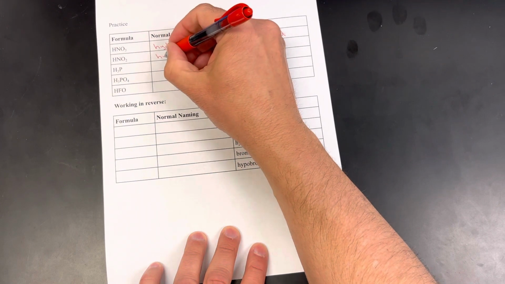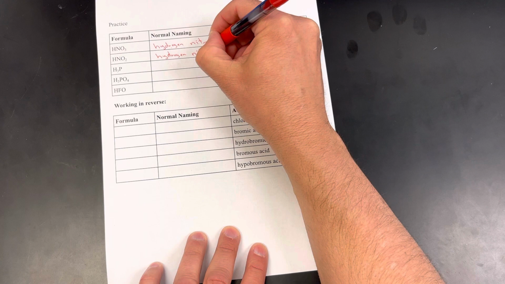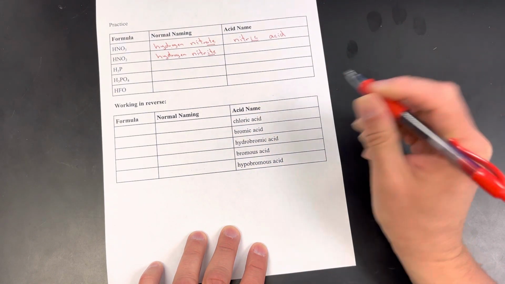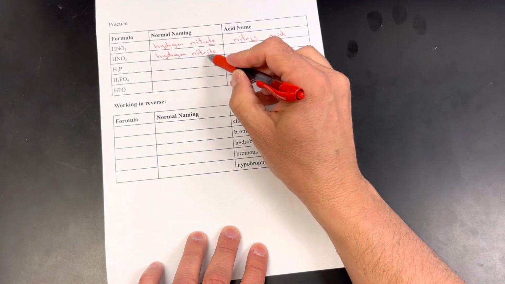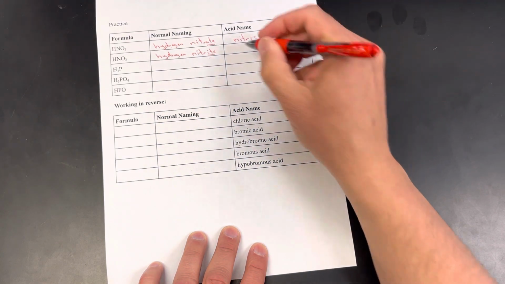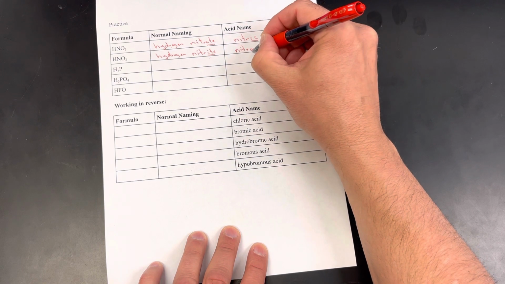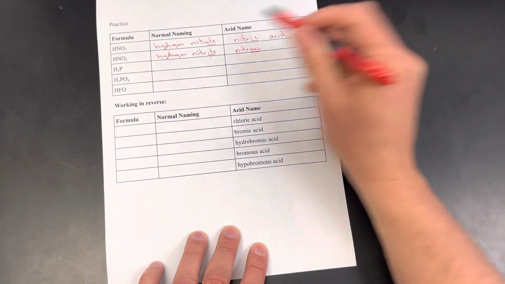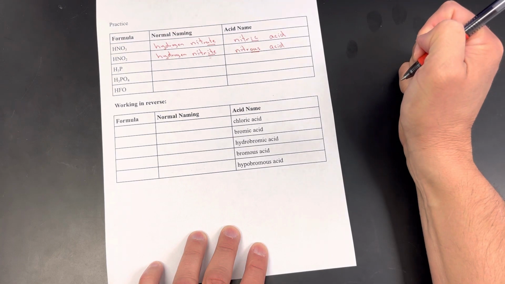The second problem is going to be hydrogen nitrite, because I have that mastered from level 3. If I have hydrogen nitrite, the mnemonic that I see here is ITE, and "Sprite is delicious." So this is going to change to OUS. Nitrite is going to change to nitrous. The hydrogen is the word acid.